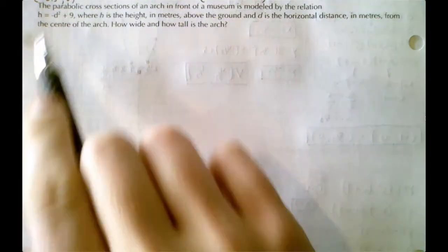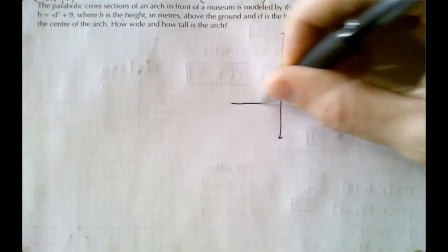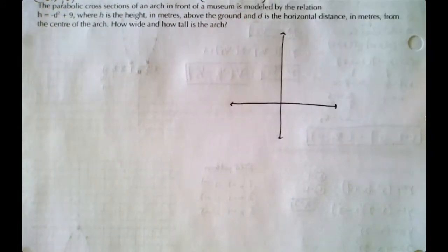A parabolic cross-section of an arch in front of a museum is modeled by the relation h equals negative d squared plus 9, where h is the height in meters above the ground and d is the distance from the center of the arch. How wide and how tall is the arch? Well, it would be most helpful if we could graph this. If we had a picture of what this looked like, we could probably answer these questions.